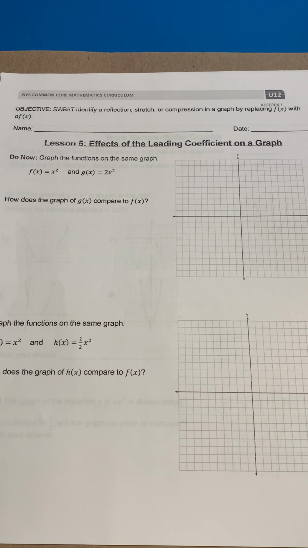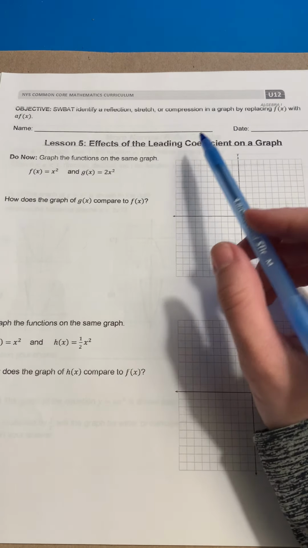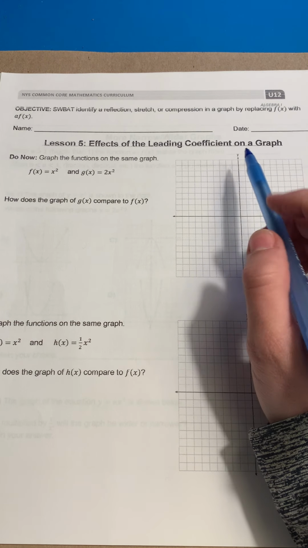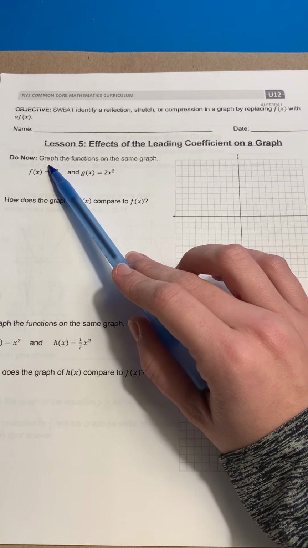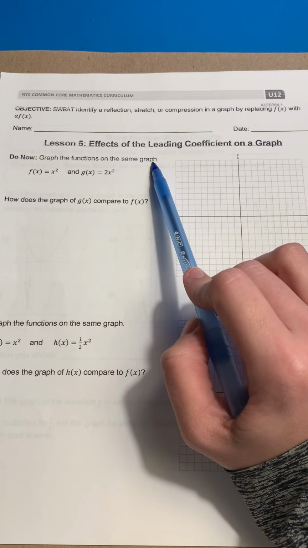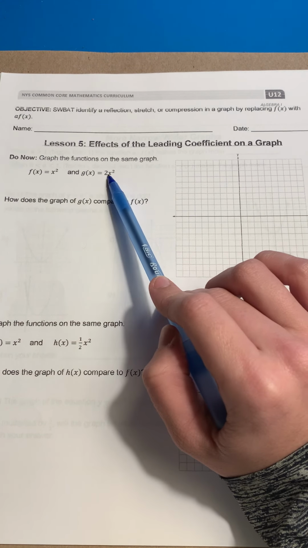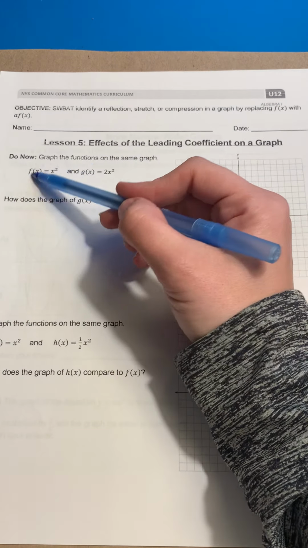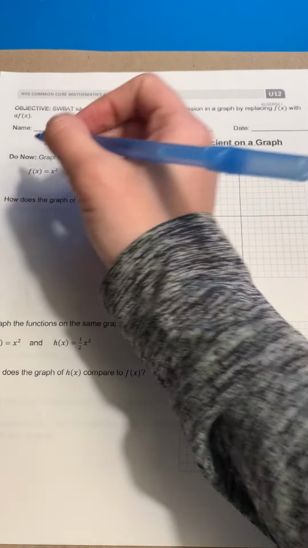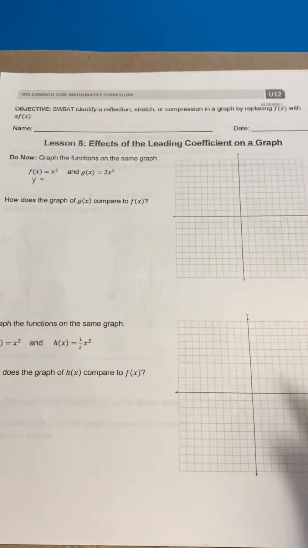Hi boys and girls, today we're going to be doing lesson 5 of unit 12. It's the effects of the leading coefficient on a graph. So the do now says to graph the functions on the same graph. So I have f of x equals x squared and g of x equals 2x squared. So we know that f of x and g of x are really the same thing as a y equals.